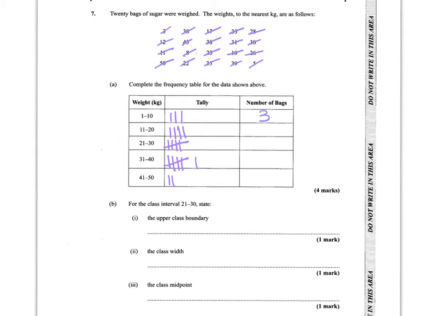So the number of bags would be 3, 4, 5, 6, and 2.